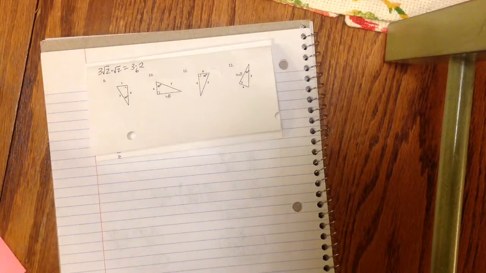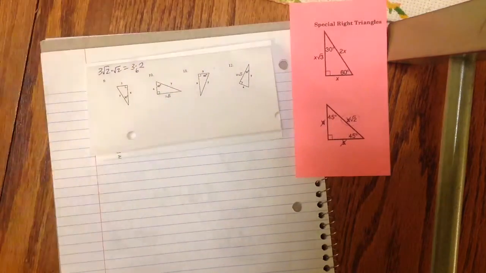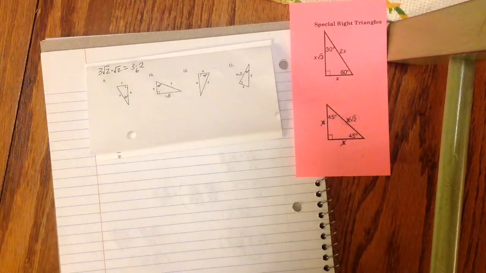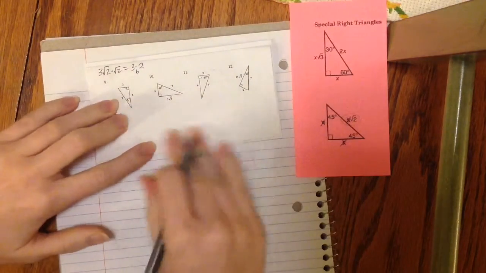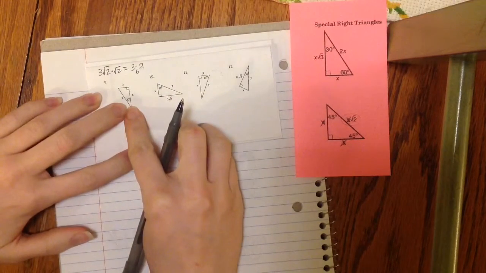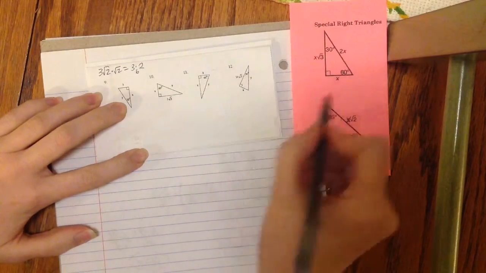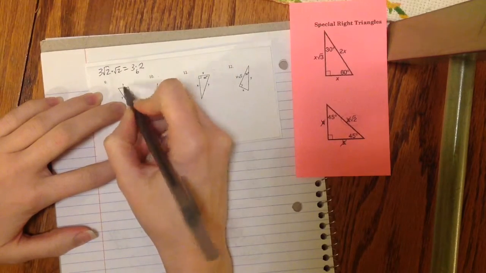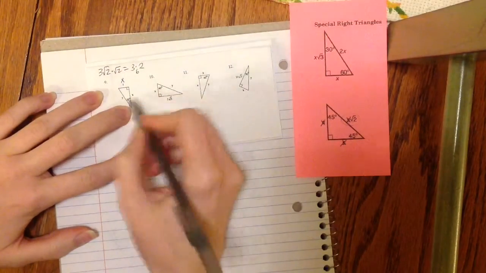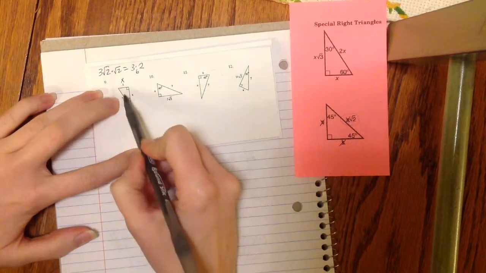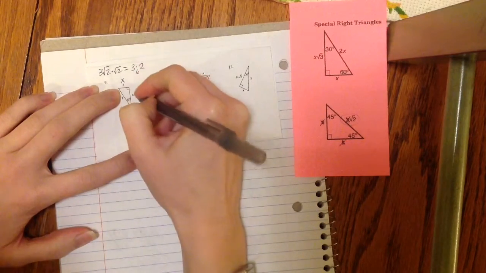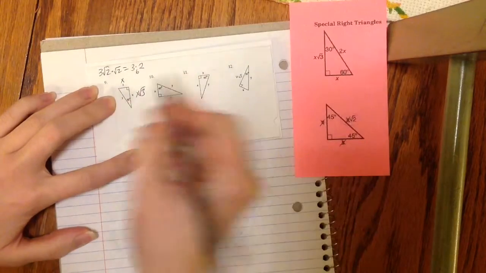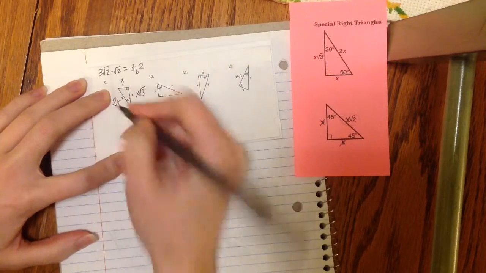Okay, so let's do some more 30, 60, 90s, and I'm going to leave this here on the side for us as well. What we know about 30, 60, 90 is it always has the same relationship between the three sides. So this one right here, let's just rewrite, because sometimes I feel like we get stuck about how this relates, and it's kind of flipped upside down. So across from the 30 is the x, so this side is x. Across from the 60 degrees is x radical 3, and on the hypotenuse is always 2x.